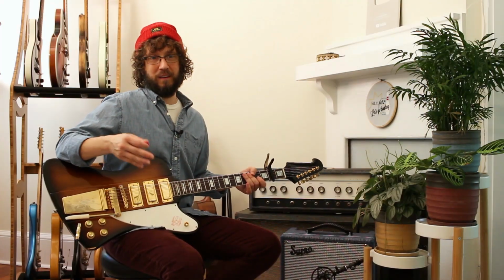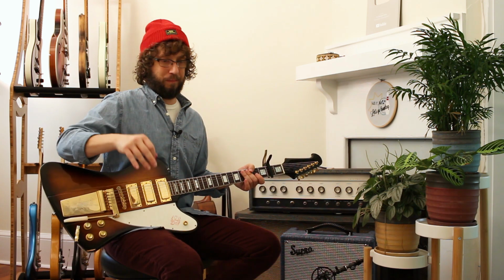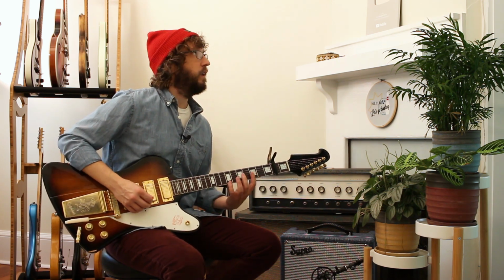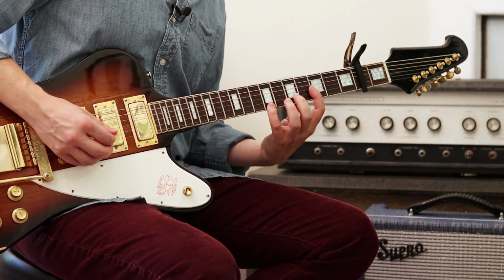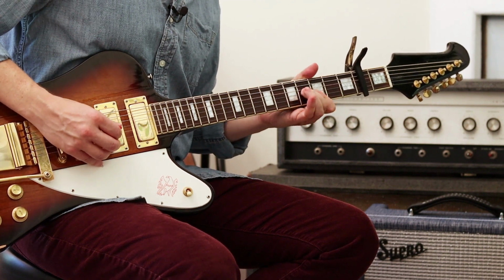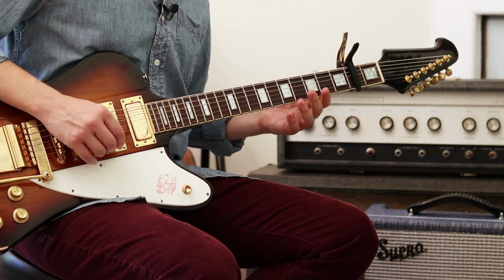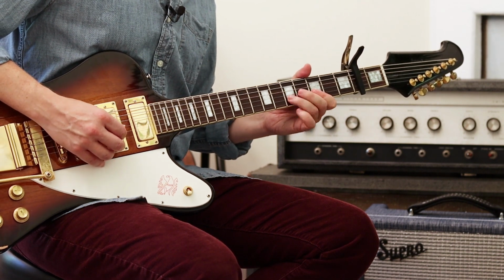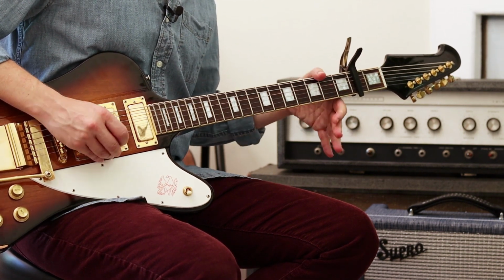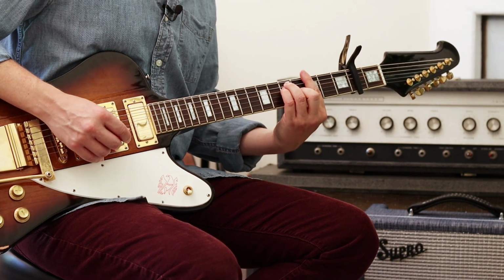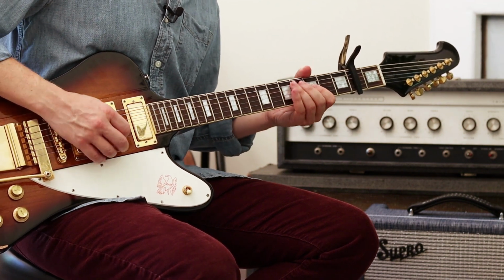Then I crossed over into, well, now I'm just gonna kind of play it how I would play it. So that last lick, let's see. That's a pretty standard country guitar lick. That's nice. Again, still all out of G major pentatonic.